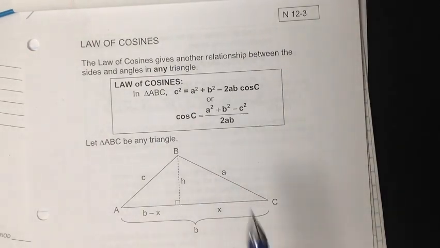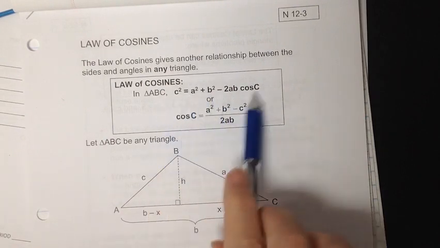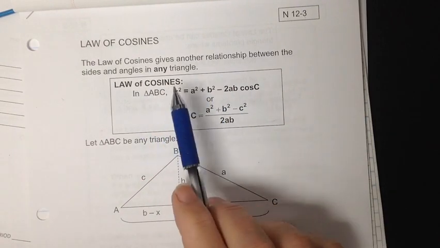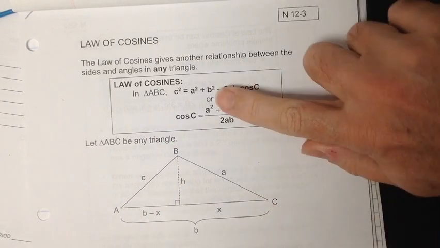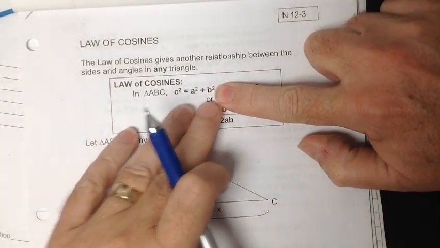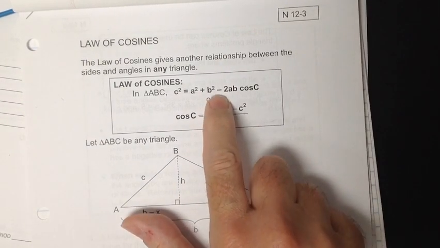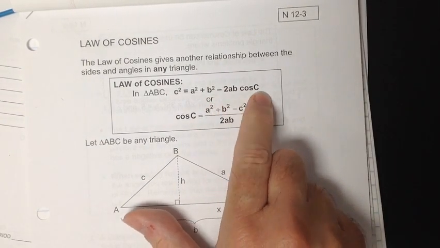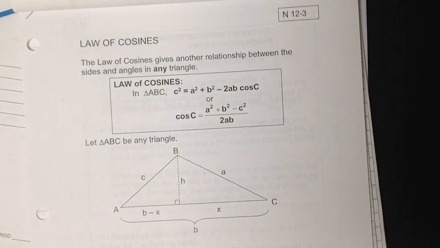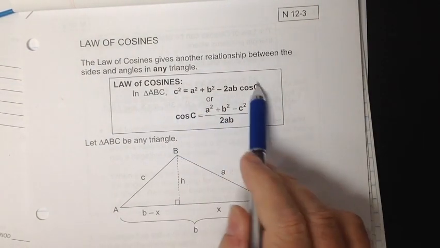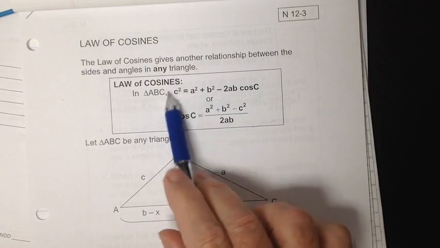You can see that it's a little more complicated. So here's one form of it in triangle ABC: c squared equals a squared plus b squared. So that much just looks like the Pythagorean theorem. But then we have this extra part, minus 2 times a times b cosine of angle C. We're going to use this form if we're trying to figure out what a side is.